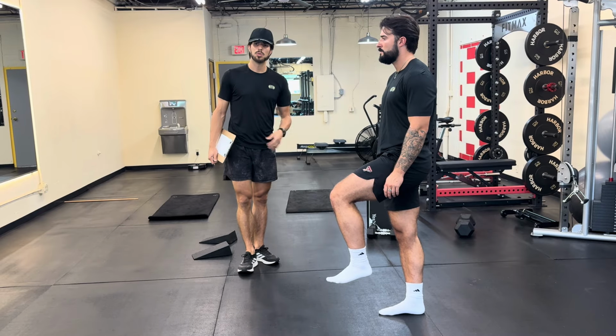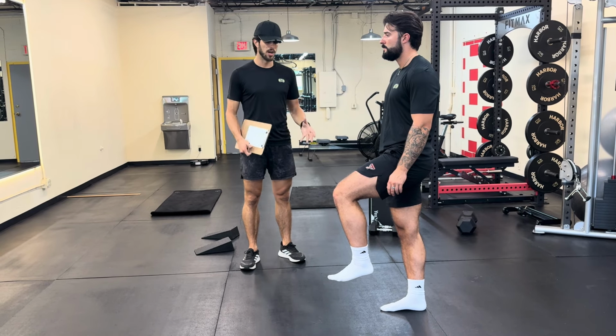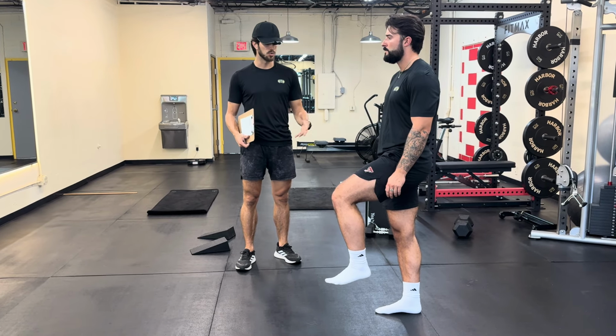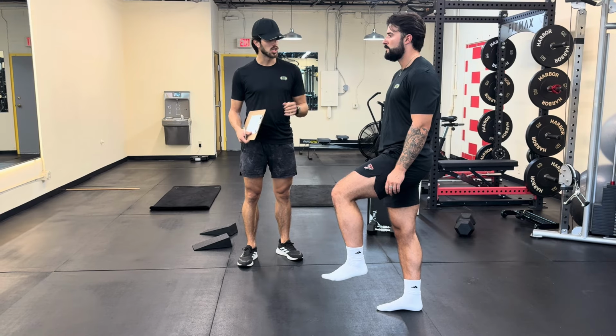Obviously, for older individuals or anyone who's looking for more health and longevity functional training, this is going to be a big component. All right, good balance. I like that.